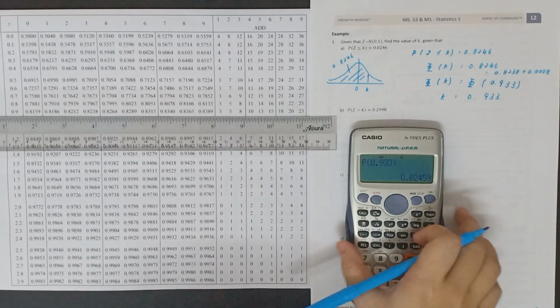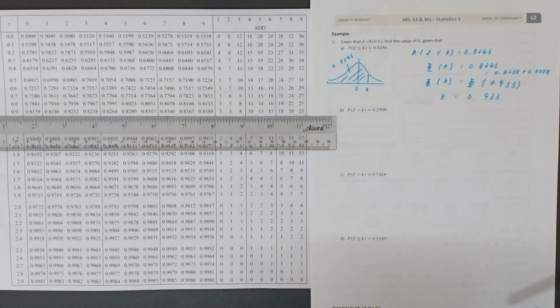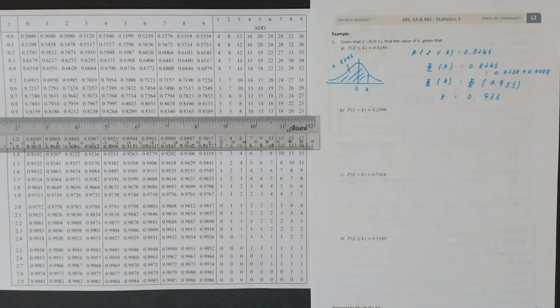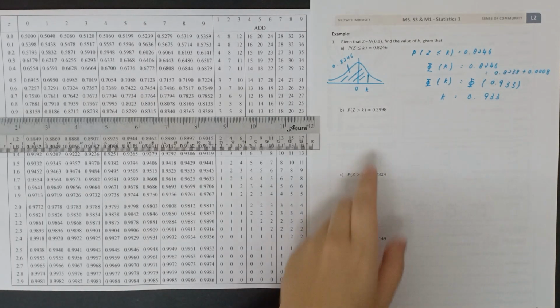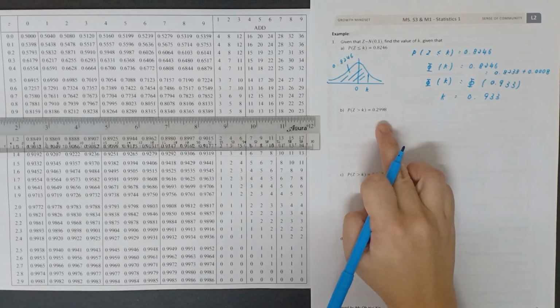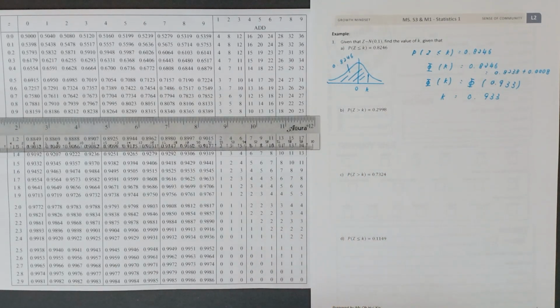Okay, alright, so that's number 1. So let's move on to B. Probability for Z greater than K. For this one, the same thing, you need to decide again where your K is. Now you can see this is greater than. What does that mean? Meaning that when you are going to shade, you are going to shade on your right hand side. So where is your K, so that the area here is smaller than 0.5.